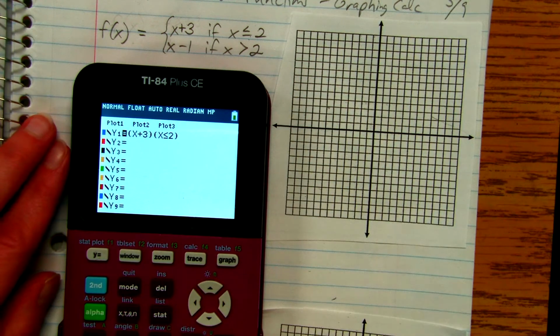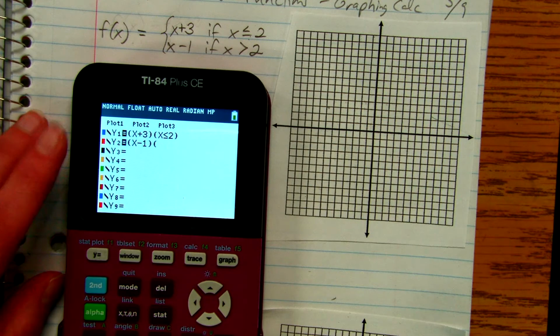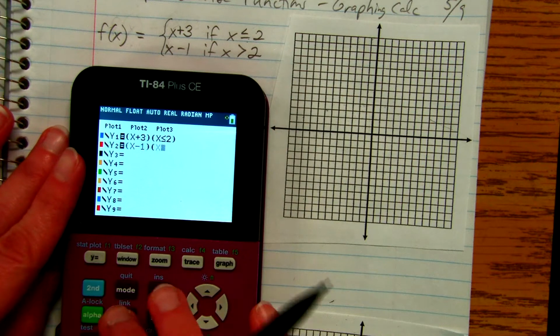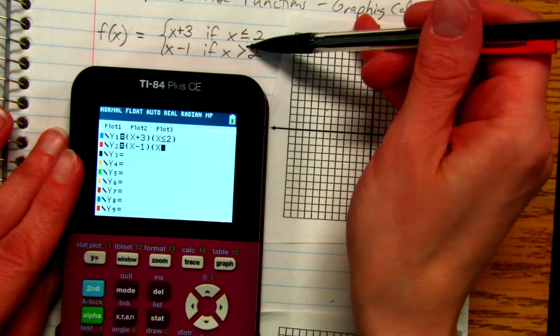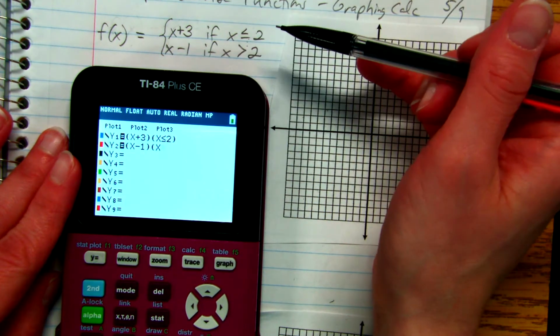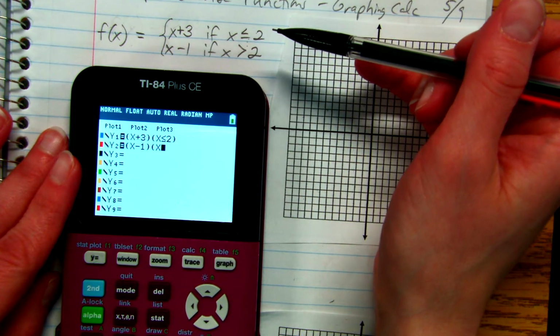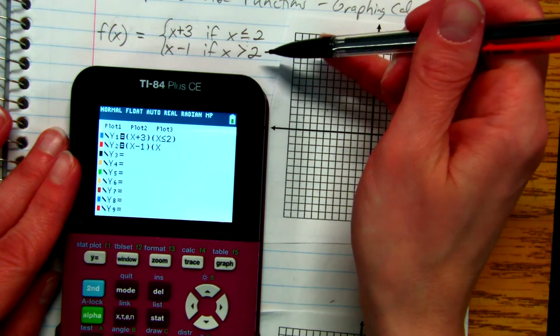Then we go down to the second line and do the same thing. So we're going to have x minus 1 in parentheses. In the other parentheses, we're going to have x. I'm going to stop and let you guys catch up to where I'm at, and then I'll show you again how to get to that greater than symbol. And then we'll write out some steps on the paper after we graph so that we have that in there.